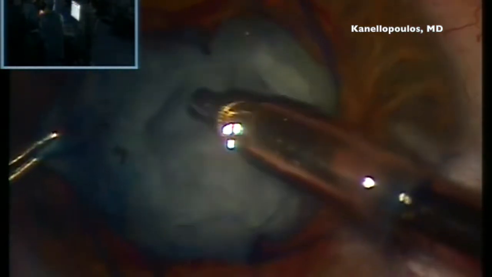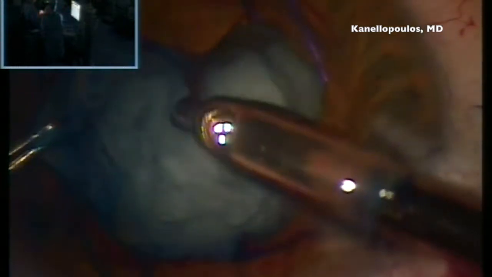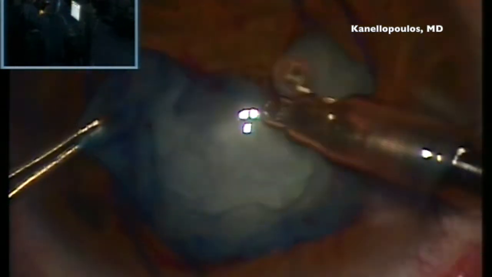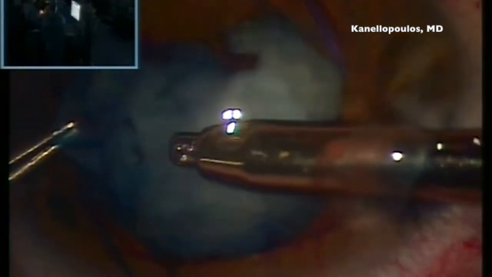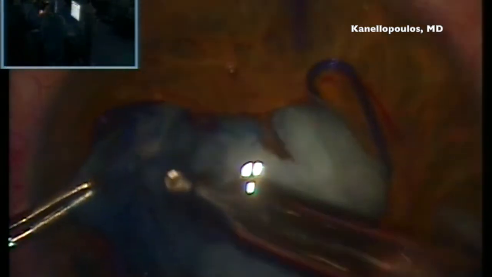I'm pulling back here the capsule opening that I've created, the flap, and you see how with just aspiration I'm able to pull out a lot of this denuded lens material, crystalline lens material.